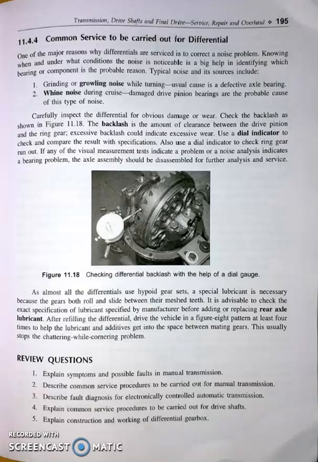One of the major reasons why differentials are serviced is to correct a noise problem. Knowing when and under what condition the noise is noticeable is a big help in identifying the probable bearing or component. The typical noise and its source include grinding or growling noise with turning; the usual cause is a defective axle bearing. Number two is wind noise during cruise. A damaged drive pinion bearing is the probable cause of this noise.